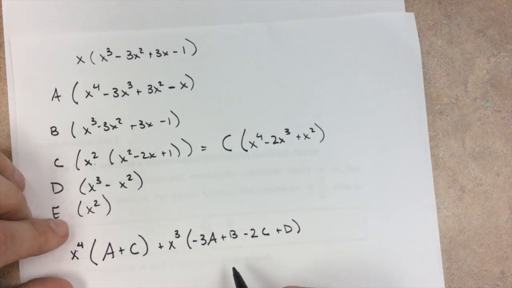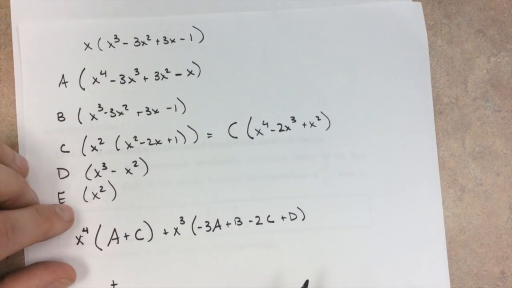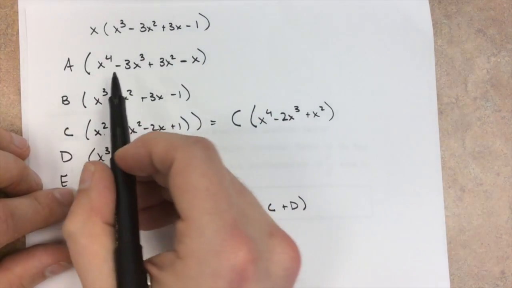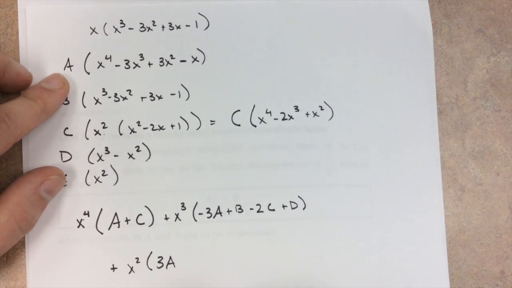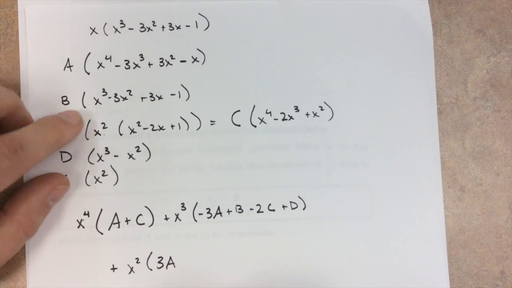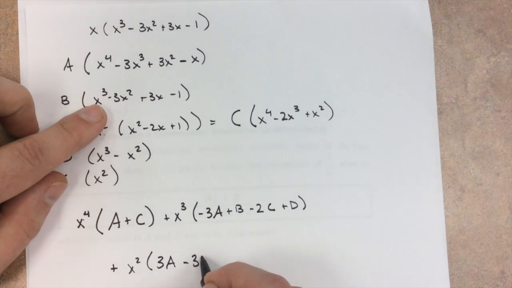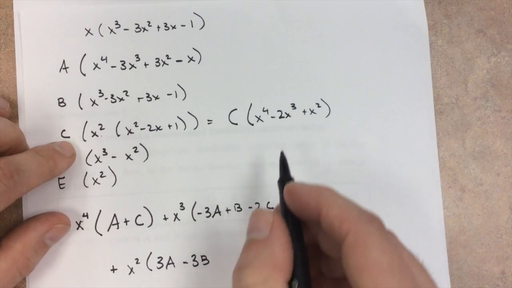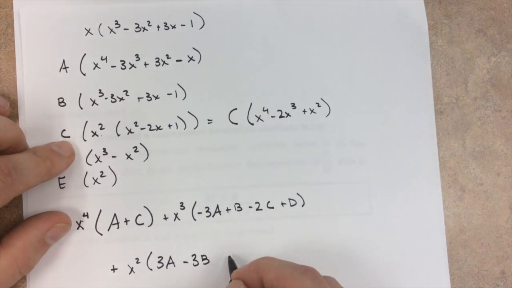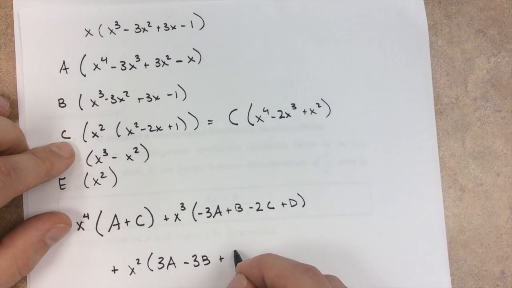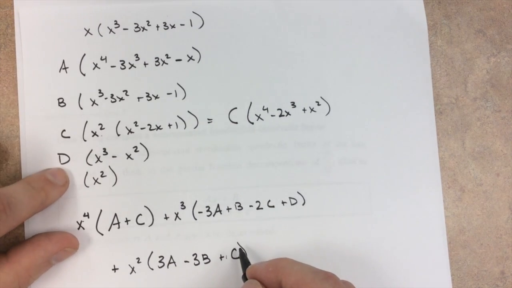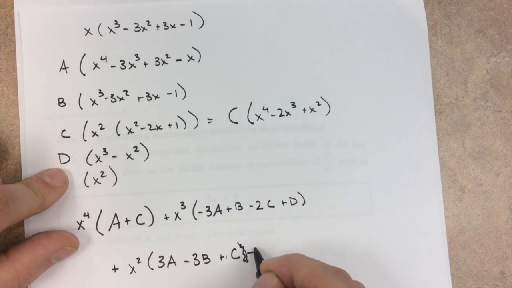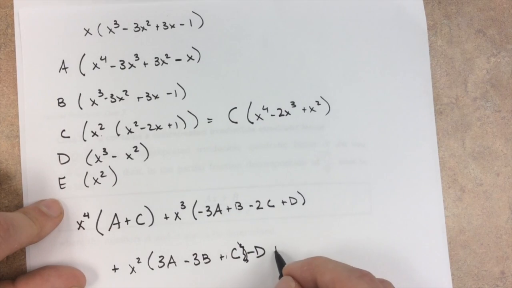My x squared terms, so I'm going to write that on the next line. A has 3x squareds, so my x squared is 3a. My bx squareds is minus 3b. My cx squareds is plus c, 1c. And my dx squareds is negative, minus d. And my ex squareds is 1.